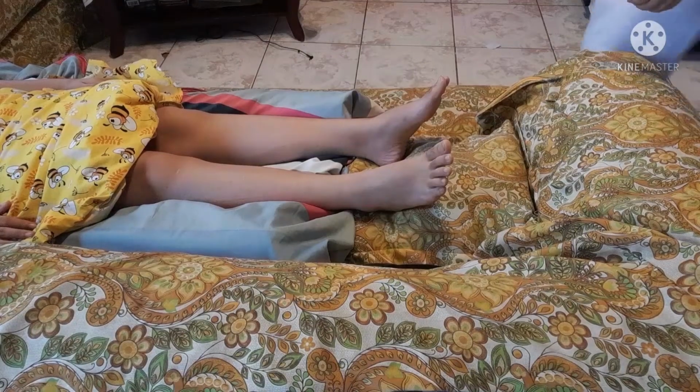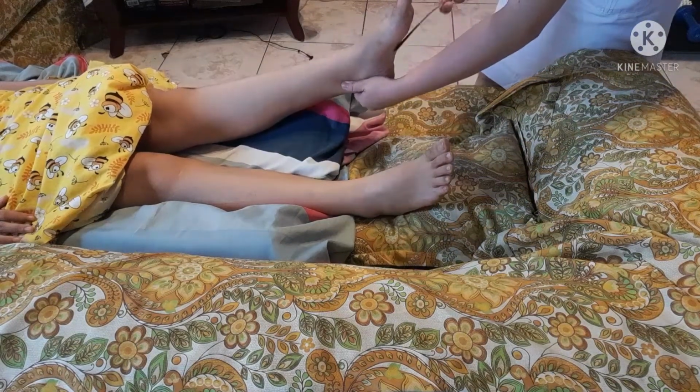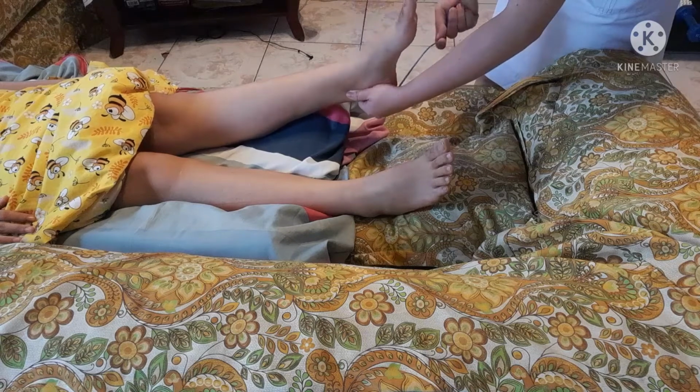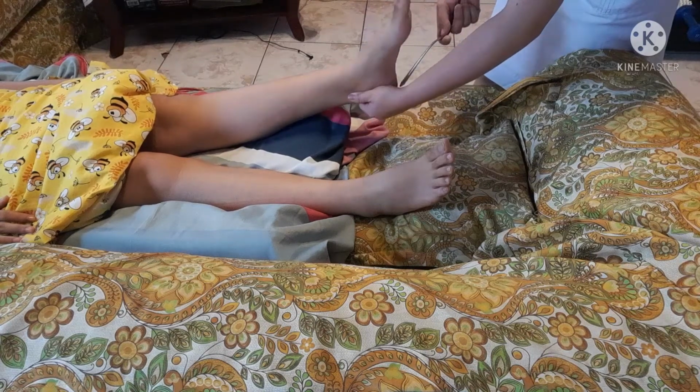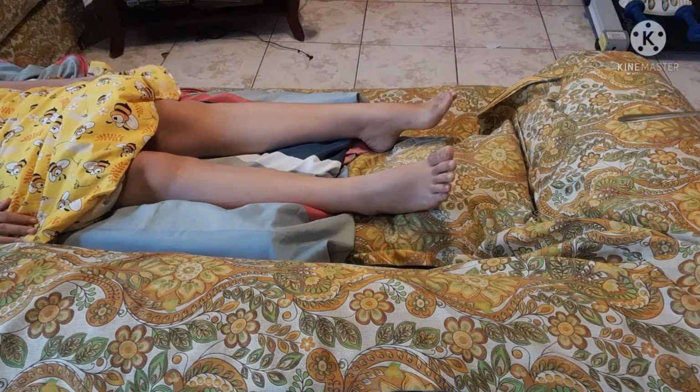Finally, test the plantar and Babinski reflex. To do this, stroke the lateral aspect of the sole of the foot from the heel upward. The normal response is plantar flexion with no toe fanning or great toe dorsiflexion.